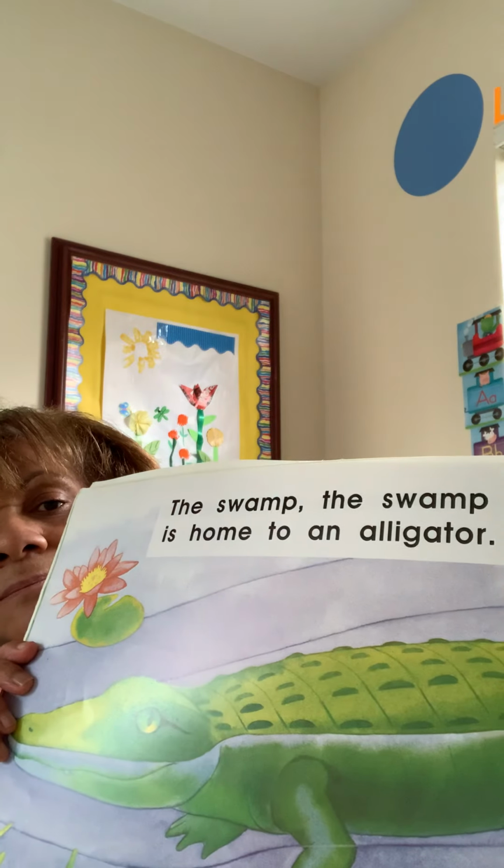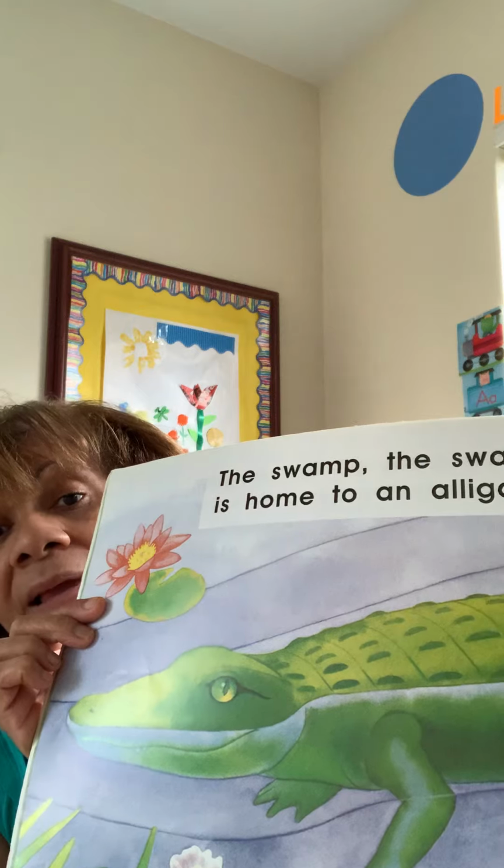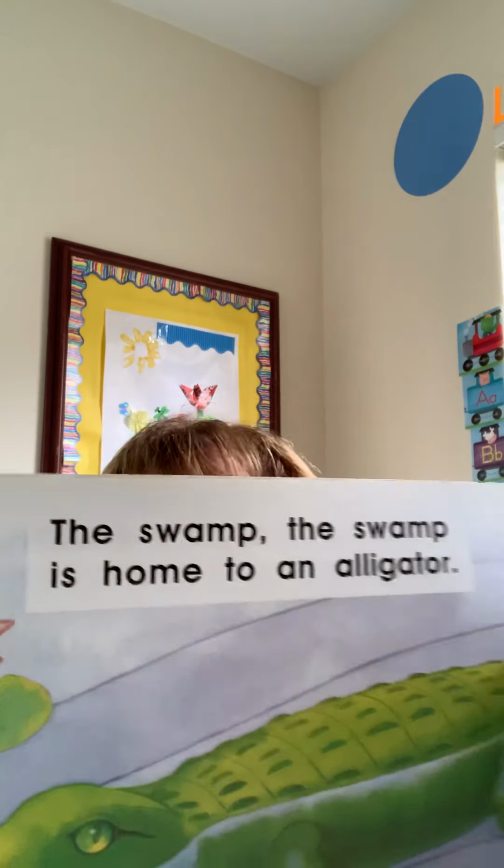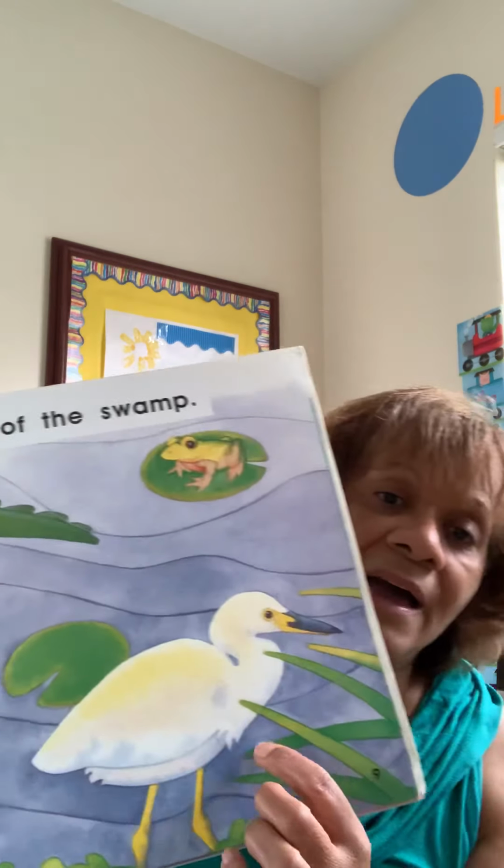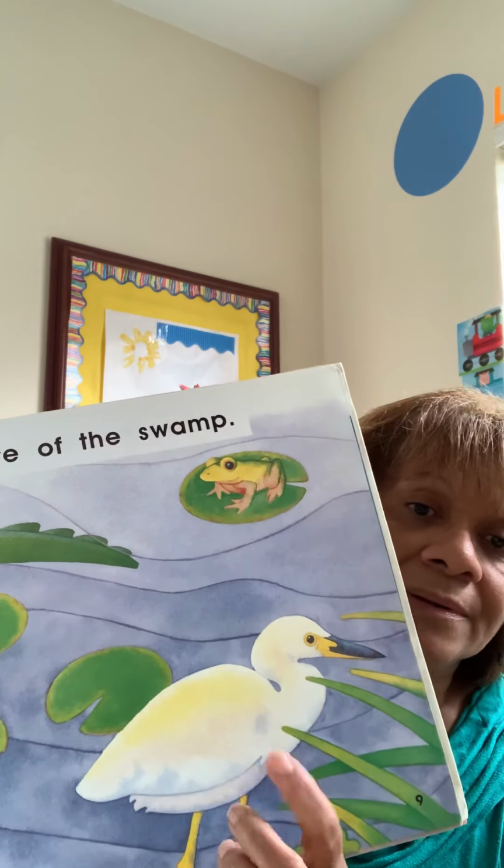Take a look at a few more illustrations. Then we get to the swamp. A swamp is a body of water where all types of water creatures live. And in this case, we have the alligator. We have a frog that's sitting on a lily pad in the swamp. And we also have a type of bird that lives in the swamp. It could be a crane. That's a type of bird.